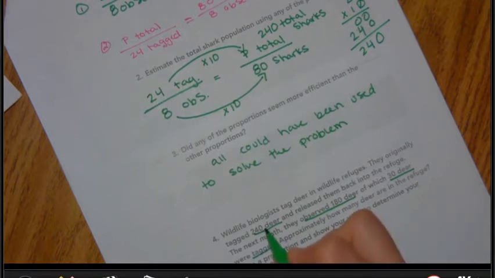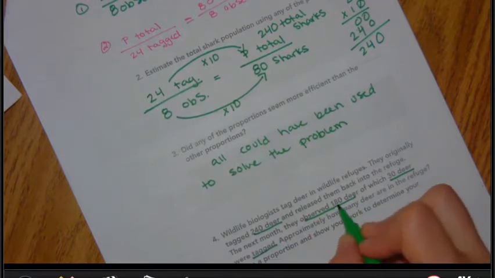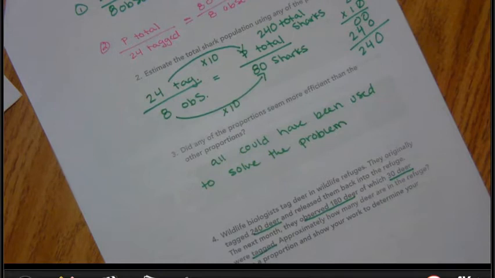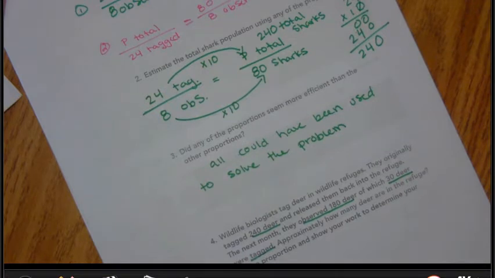Okay, so they caught 240, released them. They saw 180, and out of those 180, 30 of them were already tagged. Approximately how many deer are in the refuge? Write a proportion and show your work to determine your answer.